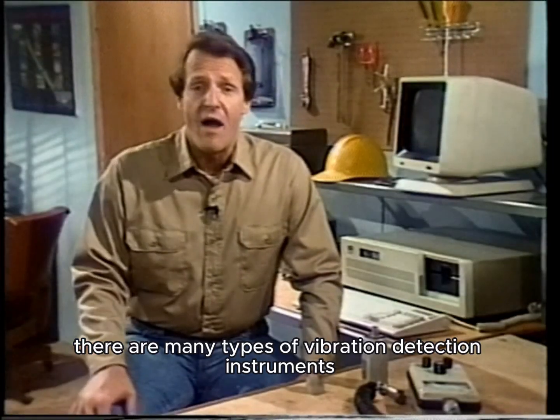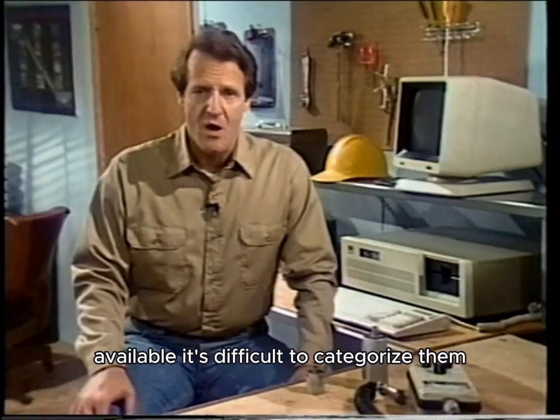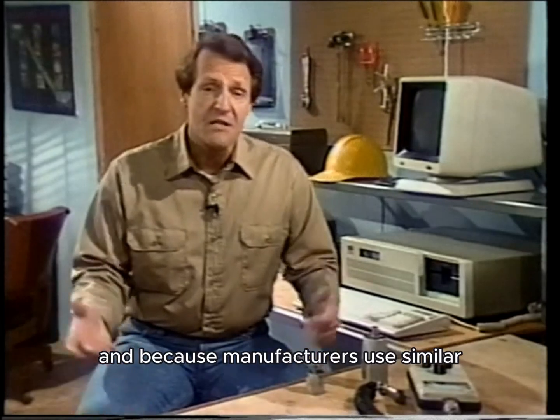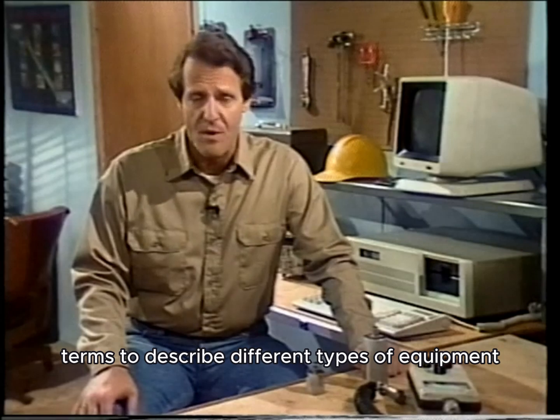There are many types of vibration detection instruments available. It's difficult to categorize them because of all the different features that are available, and because manufacturers use similar terms to describe different types of equipment.